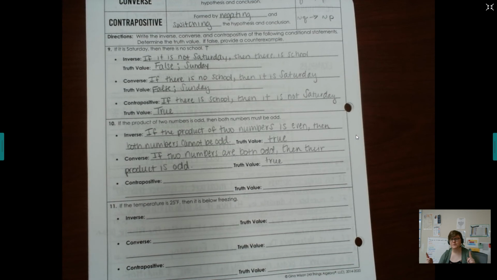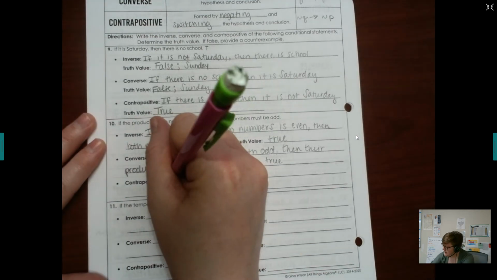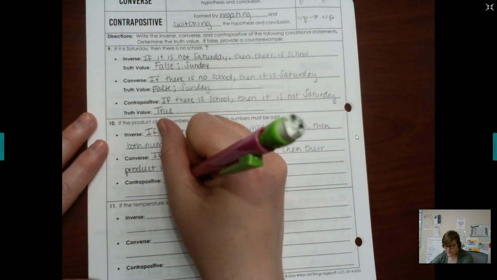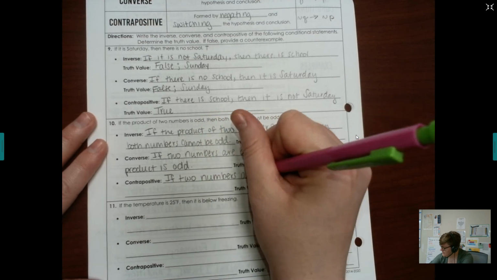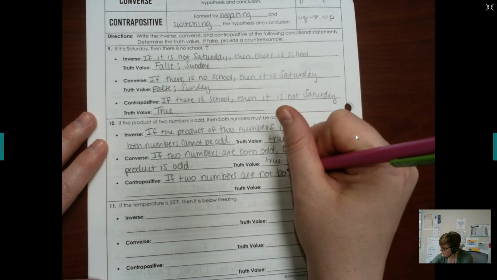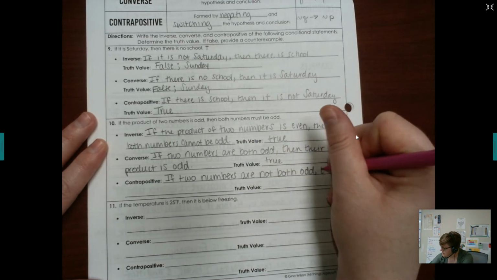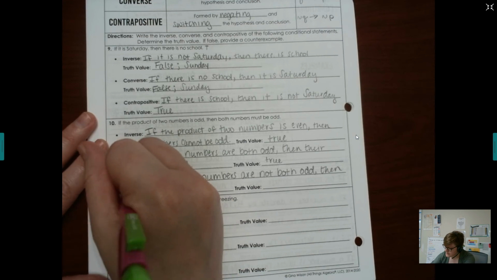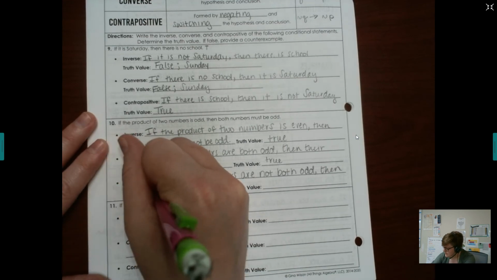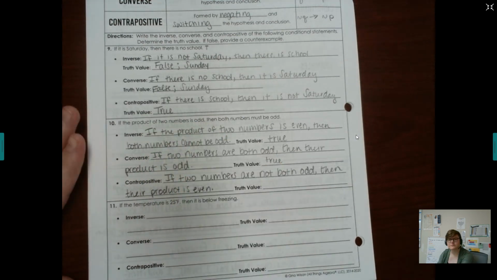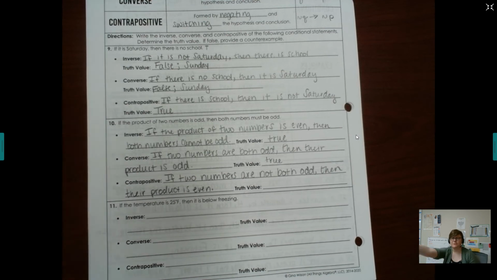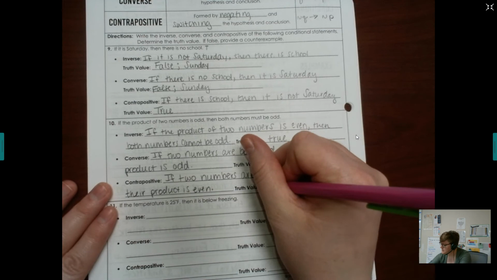And the contrapositive, so we're negating and switching. If two numbers are not both odd, then their product is even. So anytime you multiply in an even number, because that number is divisible by 2, whatever you multiply it by, the product you get will also have to be even, divisible by 2. So this is also true.